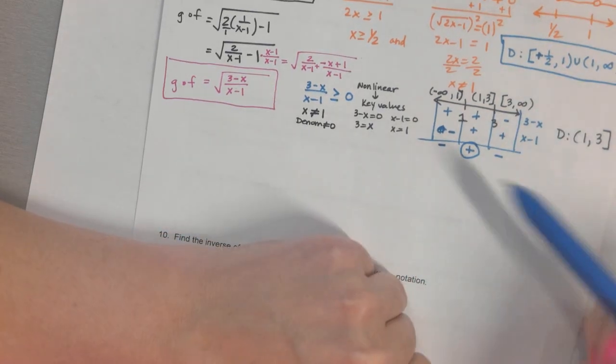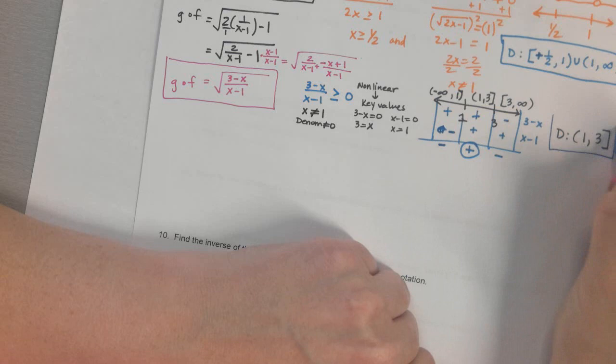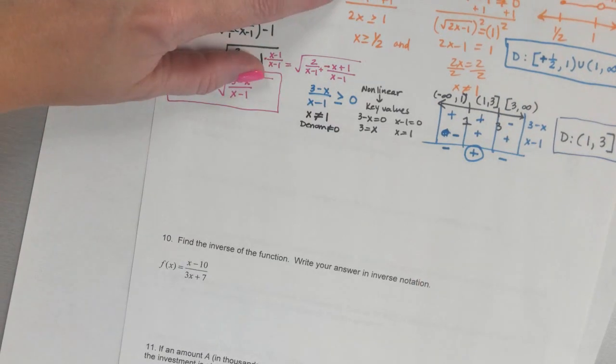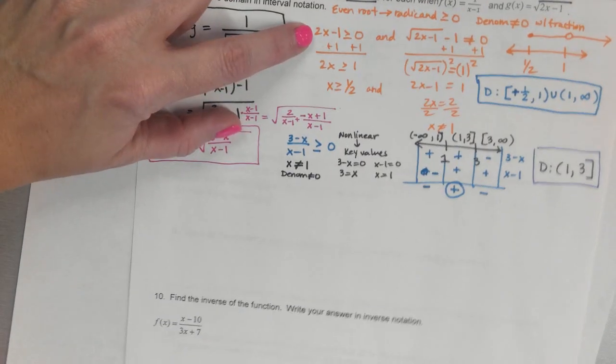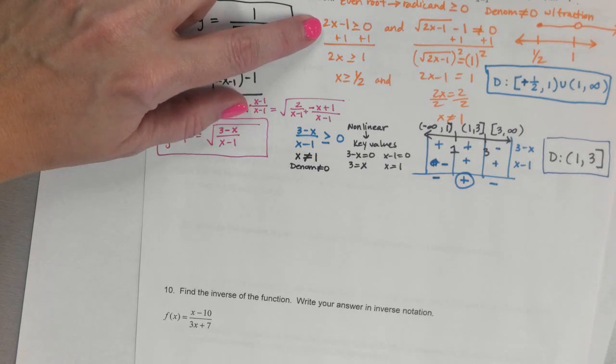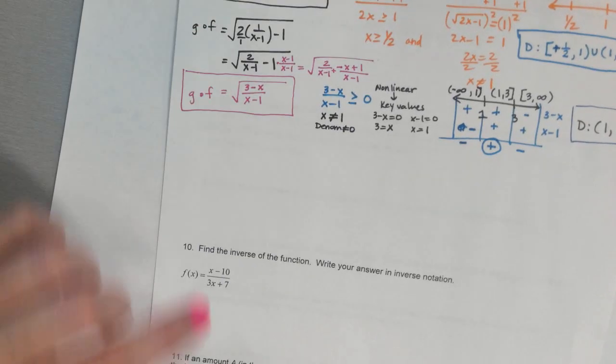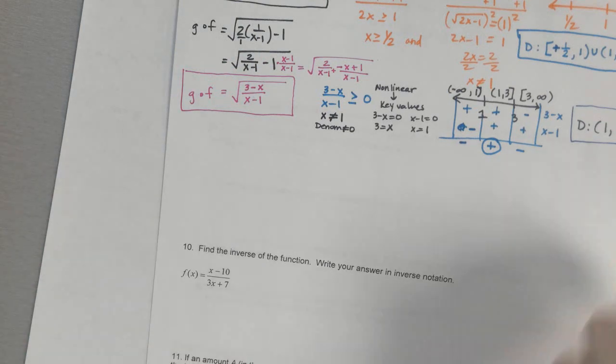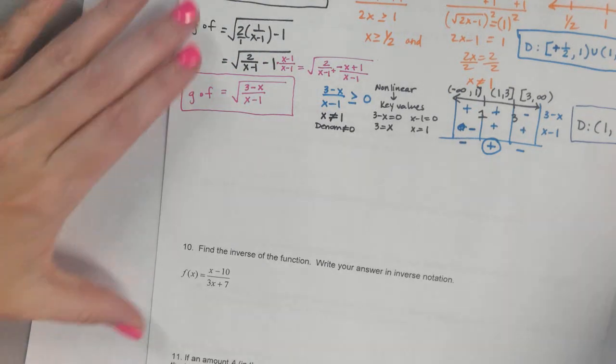You only have to do the chart if it's nonlinear. This is linear, we didn't have to do the chart. Don't throw things. Don't throw things. And then the next one is your f of f.